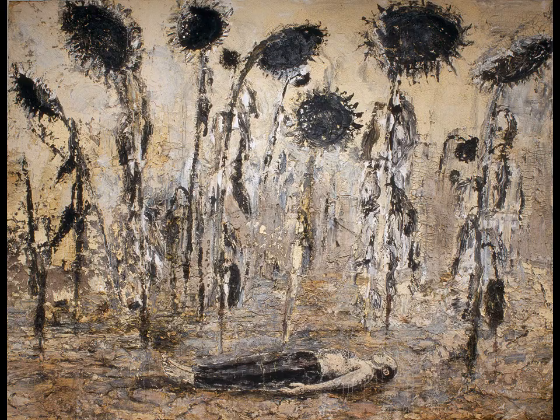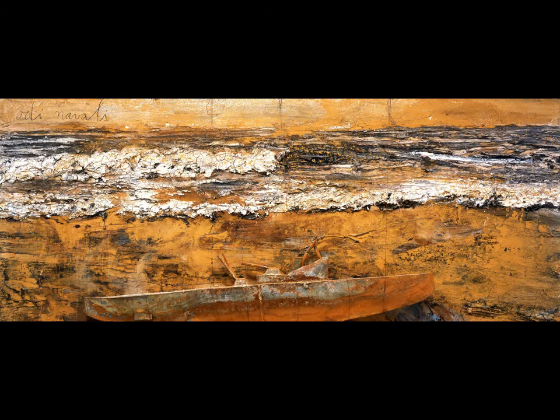So oftentimes he uses things, like I mentioned, salt. Other times he will actually use wood that he's taken from the actual pulled up railroad ties that used to take people to the concentration camps.